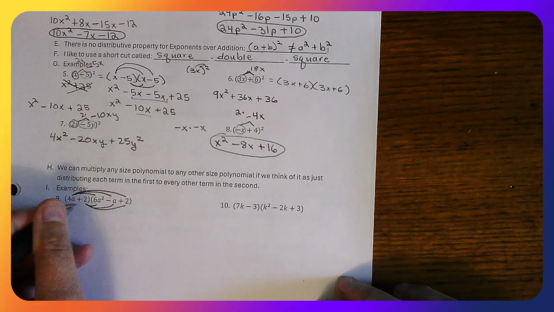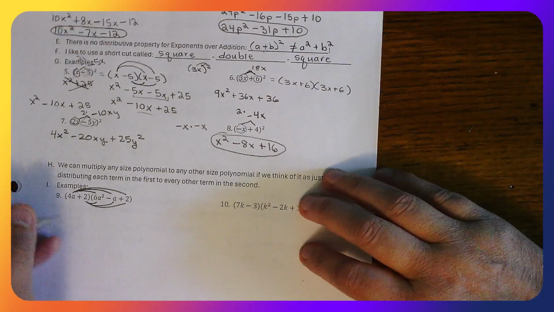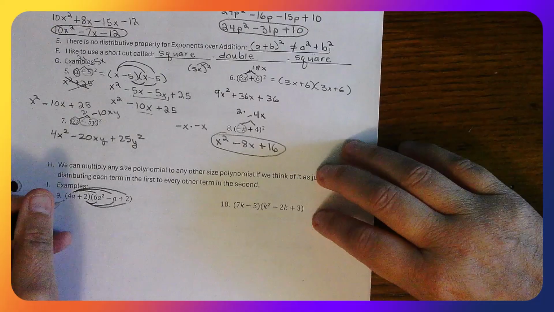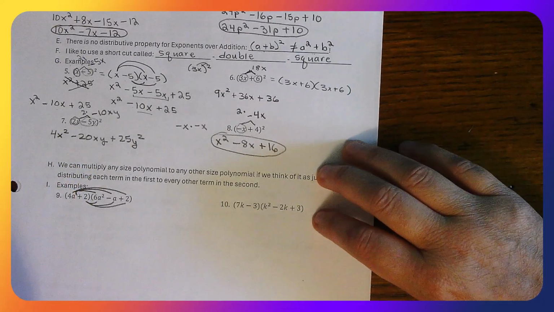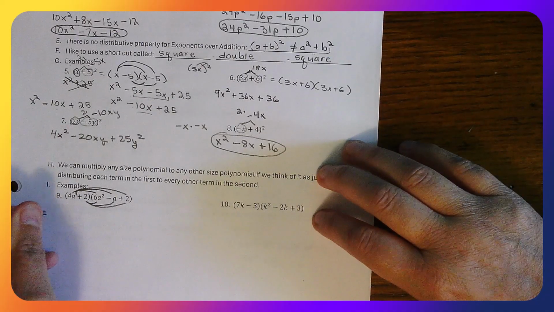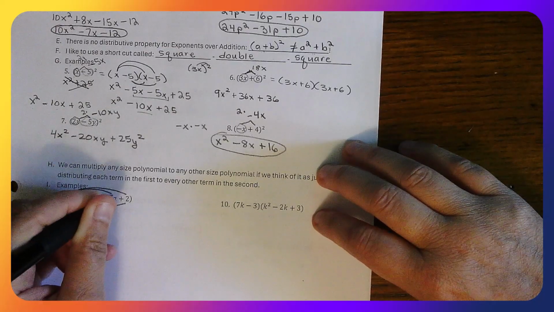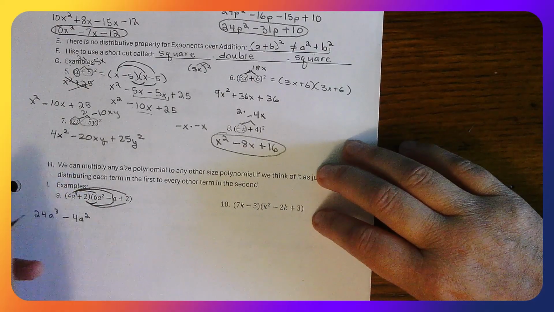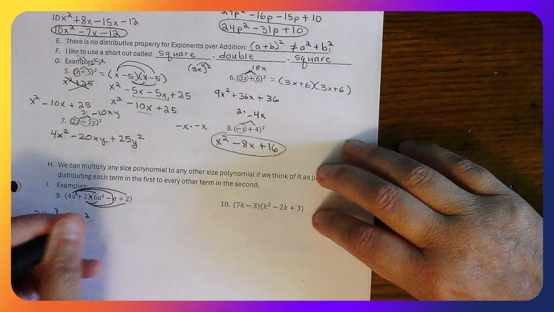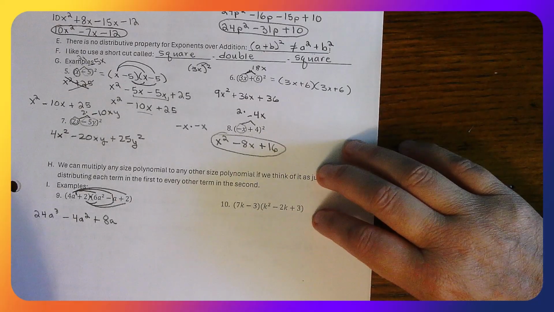All right, now this is descending order and this is descending order. So I got a little trick to kind of make this a little easier. So I'm going to multiply 4a times 6a squared. First of all, remember that's 4a to the 1, so that's 24a cubed. Then 4a to the 1 times a negative 1a would be negative 4a to the 2. Remember, you're multiplying. And then 4a times 2 is 8a. So I've fully distributed the 4a to the 1.